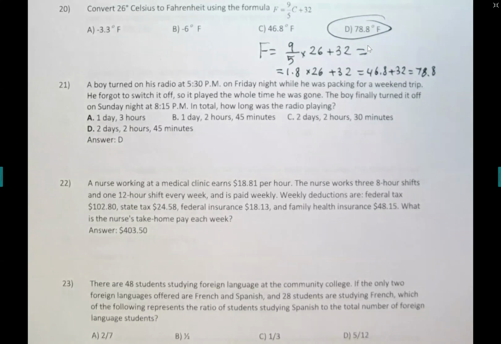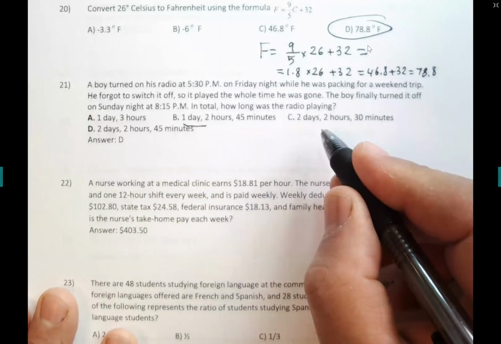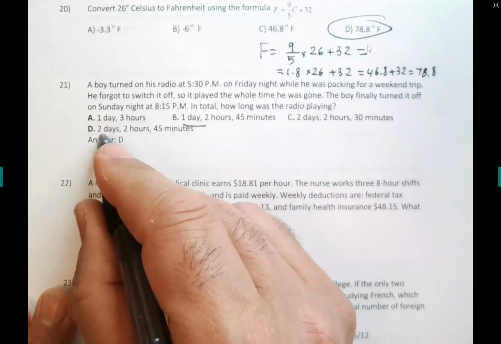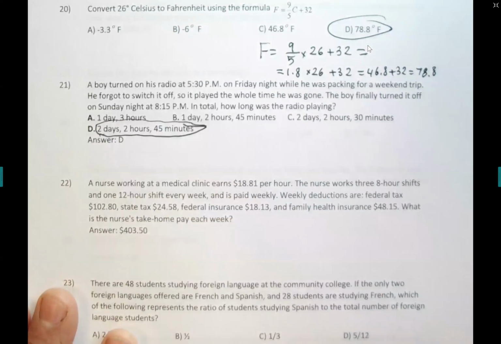To Sunday 5:30 p.m. Now we have 5:30 to 6:30 p.m., 1 hour, 6:30 p.m. to 7:30 p.m., another 1 hour. So that's 2 days, 2 hours. Now we have 7:30 to 8:15. It will be what? 45 minutes. So it will be 2 days, 2 hours, and 45 minutes.